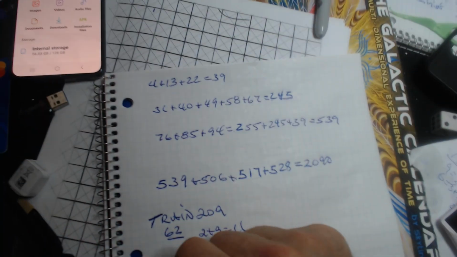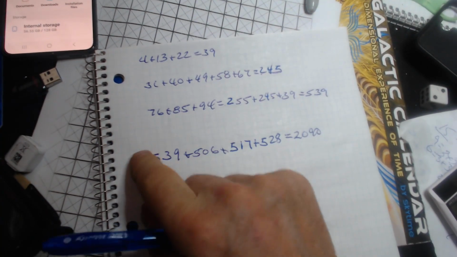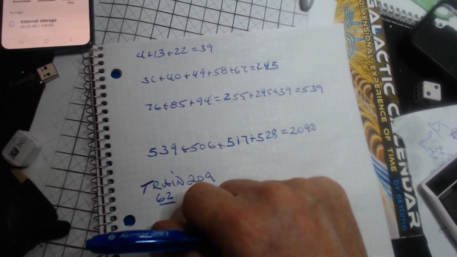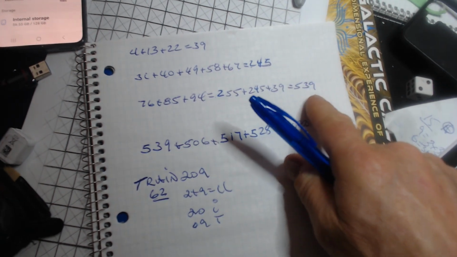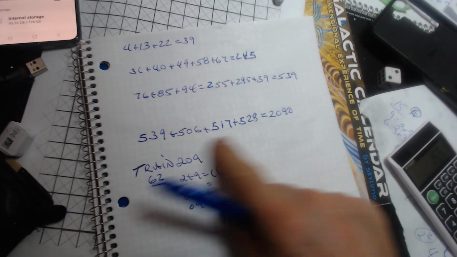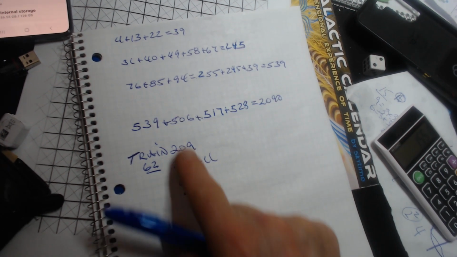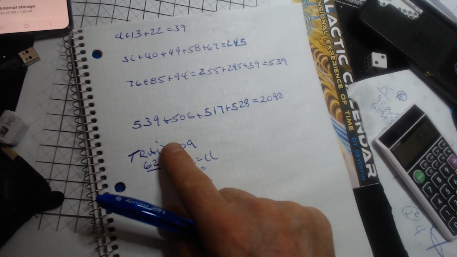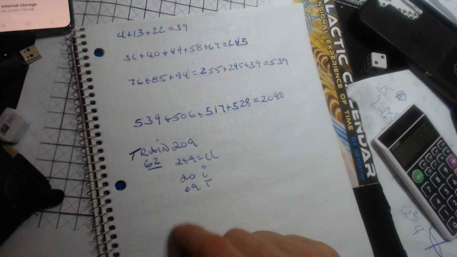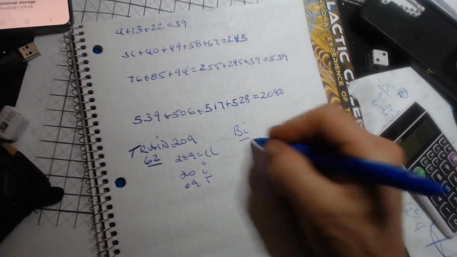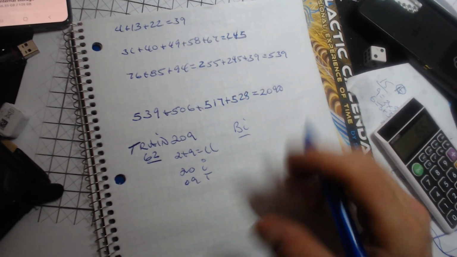Now we get to the Mars house. 39 for the first count, 245 for the second count. And of course, 528 and 11 is 539. The total between ABCD is 2090 or 29. The IT system, 20th letter and 9th letter, or bi system, the divided house, the combination house.